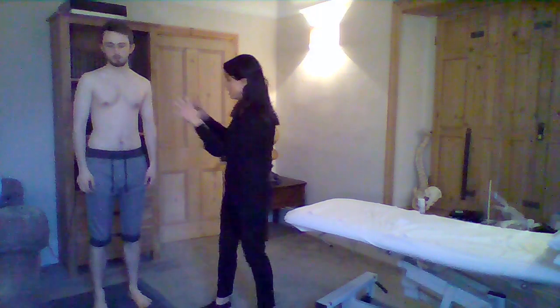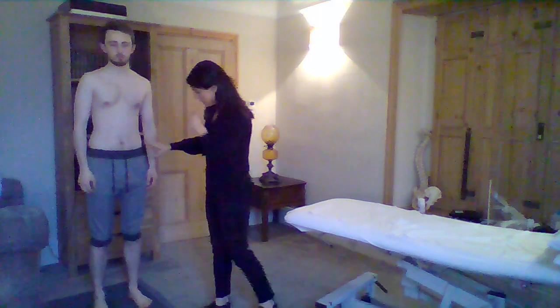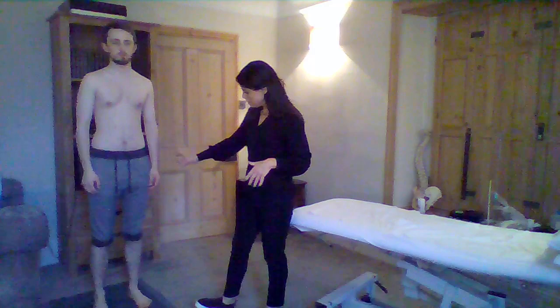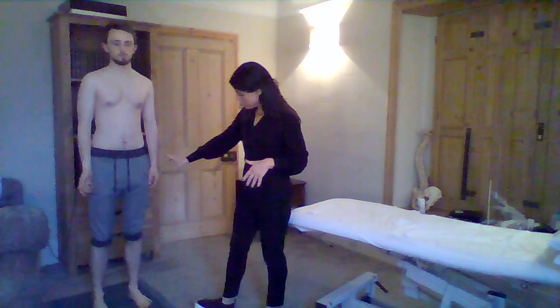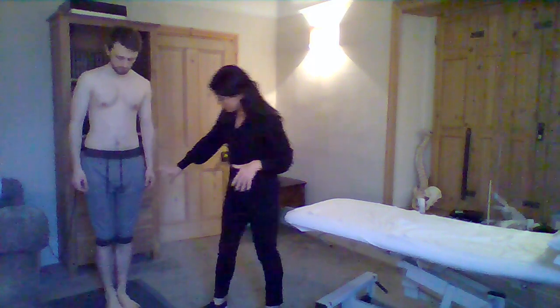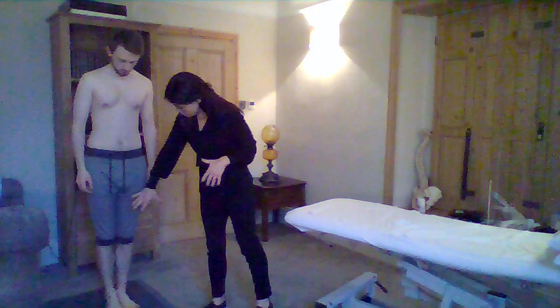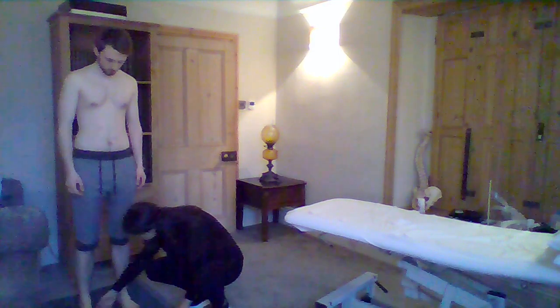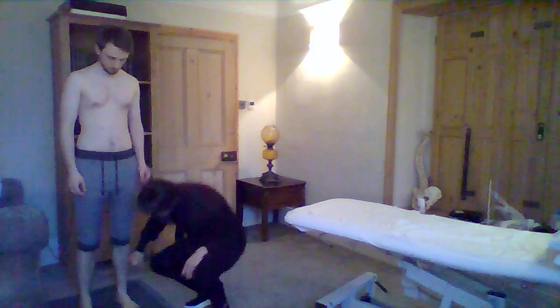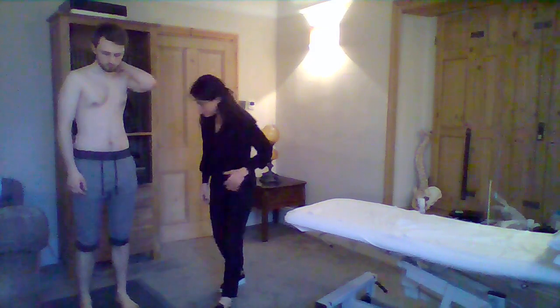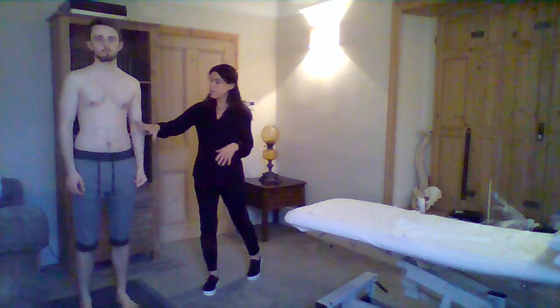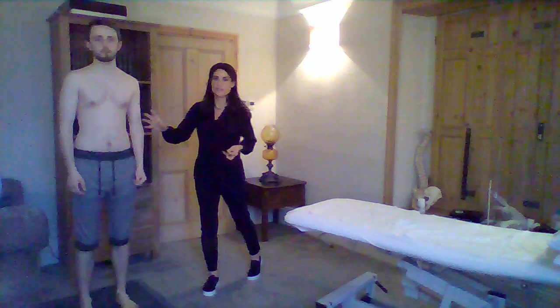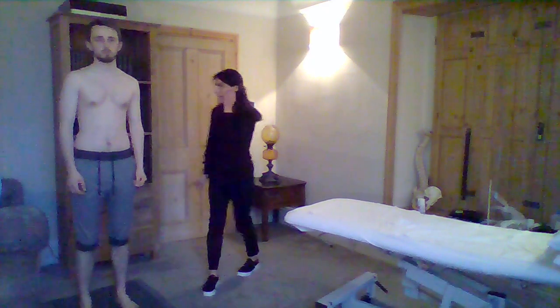And anteriorly we're looking at general alignment, so we're looking for signs of any pelvic tilting, put your feet together, femoral anteversion, any knee varus and valgus, and then put them apart. And then we'll look for signs of pes cavus or planus, any tibial torsion. That's lovely. Any signs of scars indicating previous surgery or trauma, erythema, swelling.